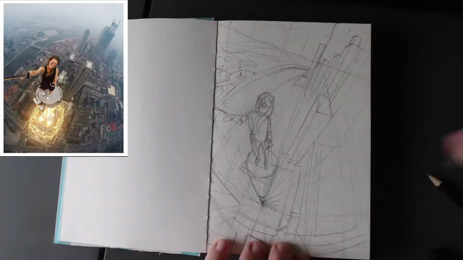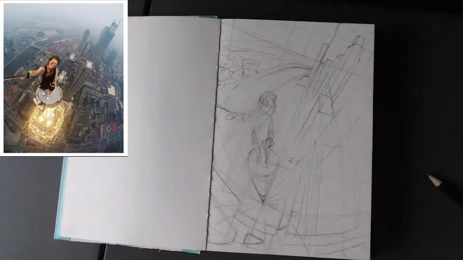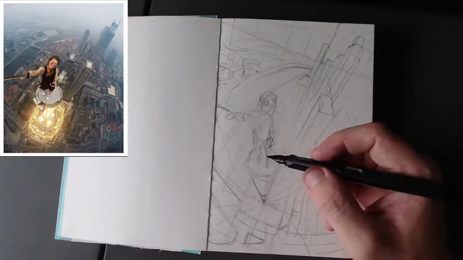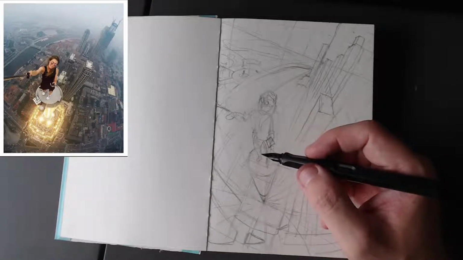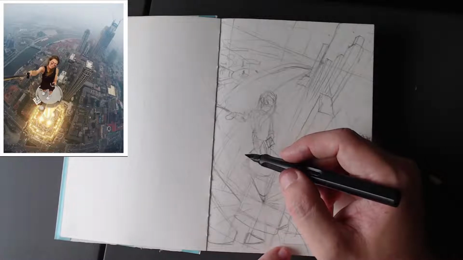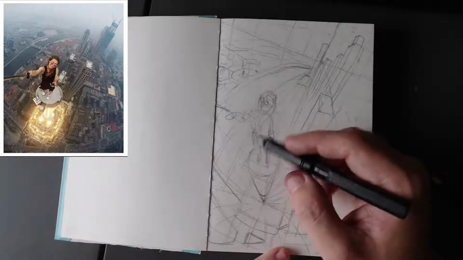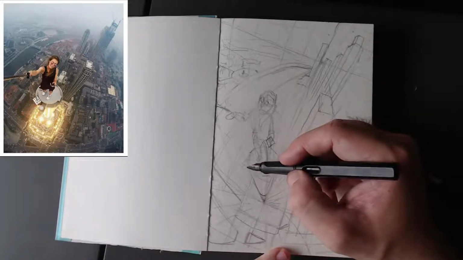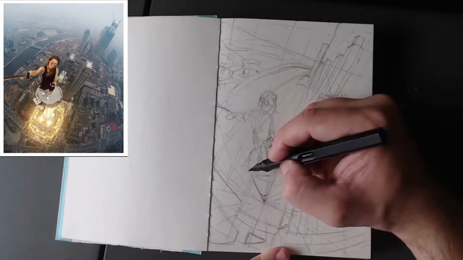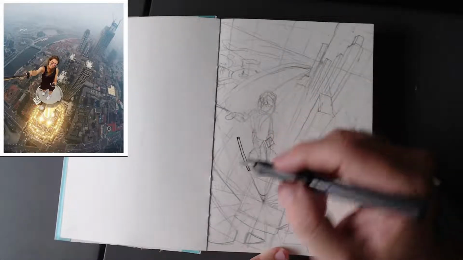So now make some lines. I wonder where this is. What city is this? Do you know? I don't know. Hong Kong? I'm not sure. If somebody recognizes the buildings, write in the comment. Here we have this kind of antenna.